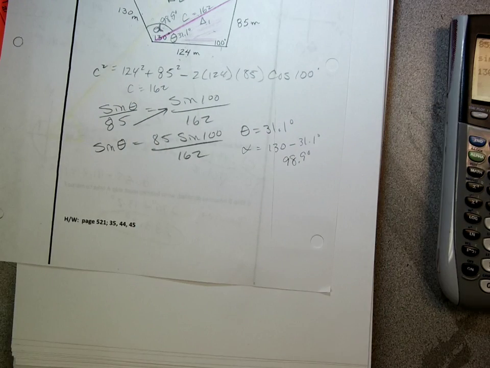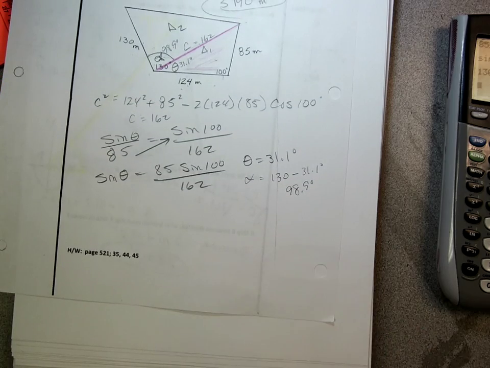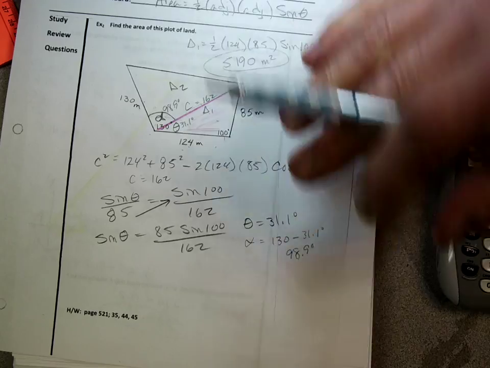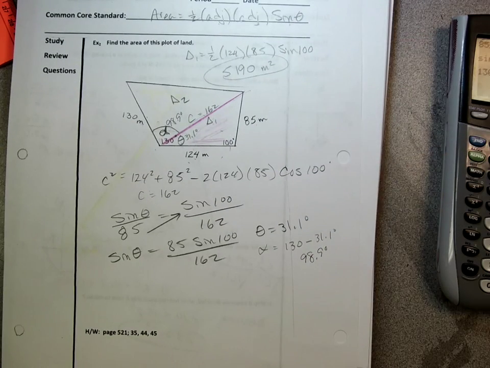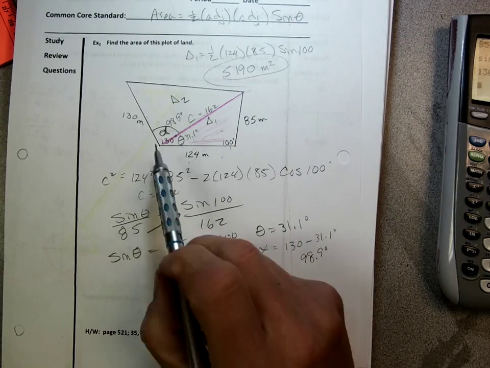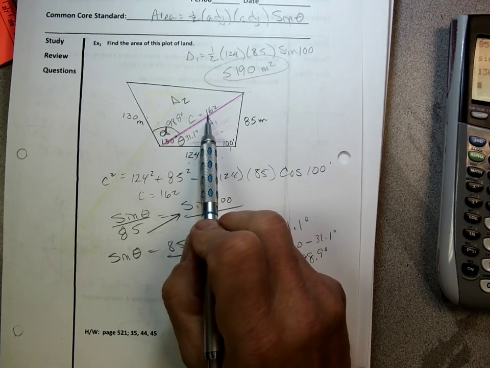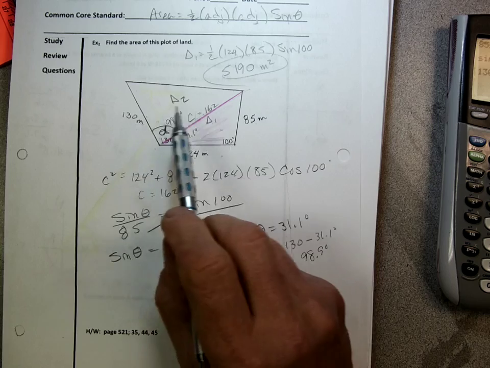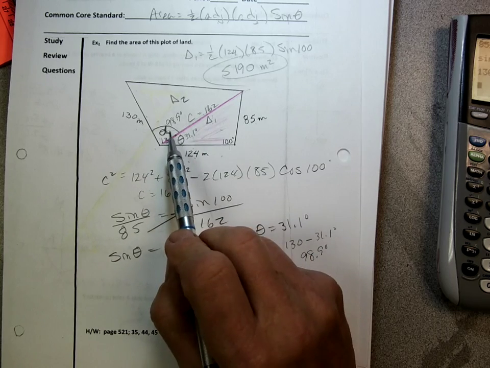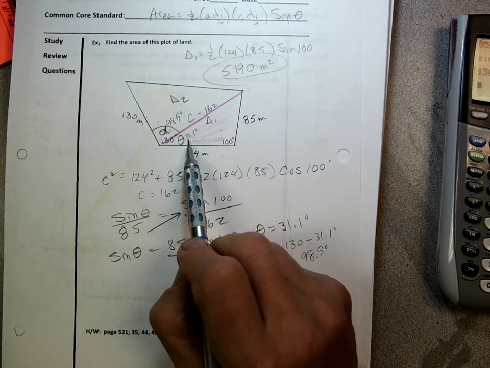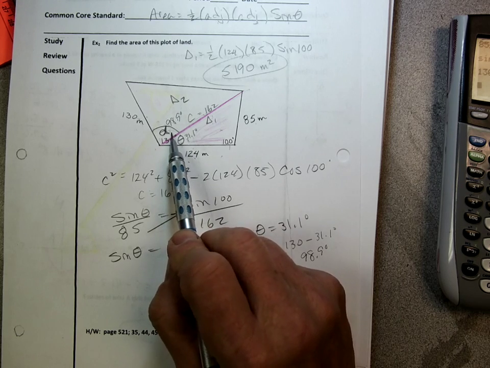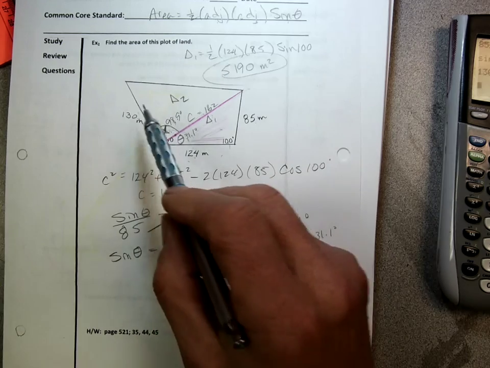So what have I done while you're catching up? The formula is one half adjacent times adjacent times the sine of the angle. What I had to do is find a side, which I found by the law of cosines. Now I have the two sides, and I need to find this angle. To find this angle, I first had to find the angle from the other triangle so that I could subtract that from 130 to give me this angle. Now I've got my side, angle, side.